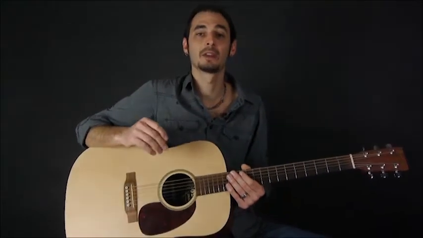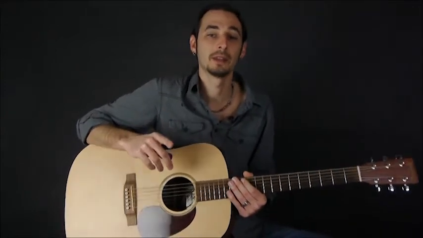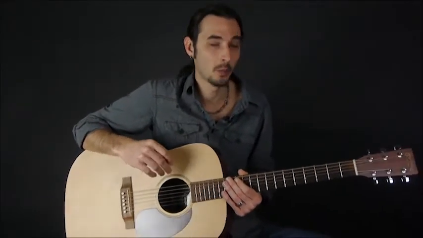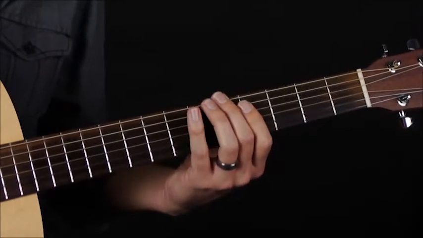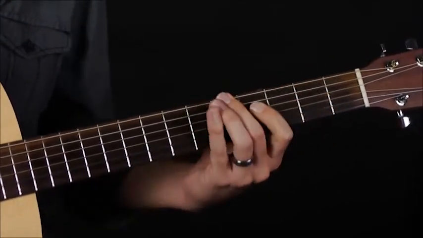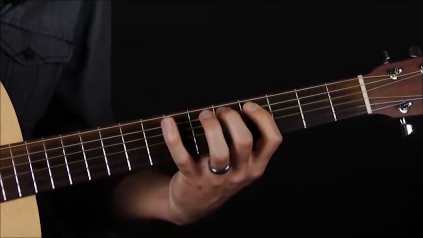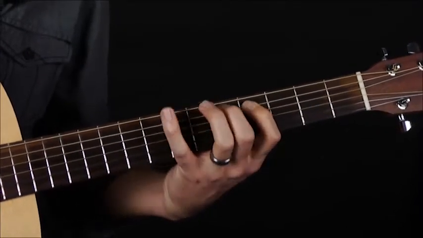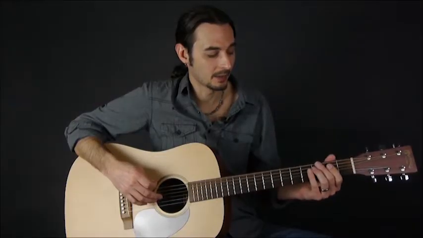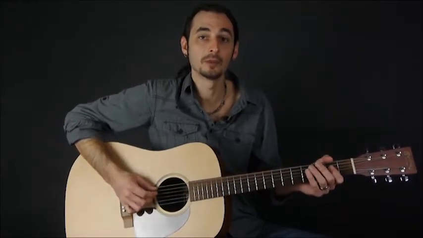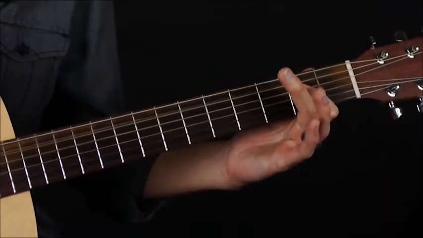So in this case, we're playing 12-bar blues in the key of A. So the 1 chord is A, the root. So we're going to play that. If we play our major scale, we're going to play A like we learned it before with an open string power chord.